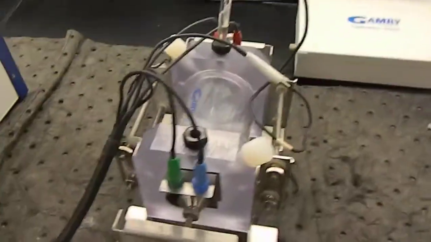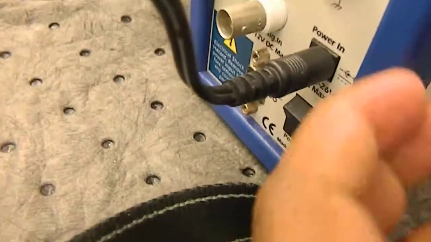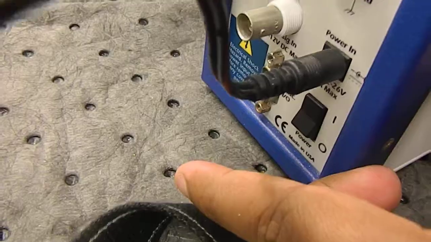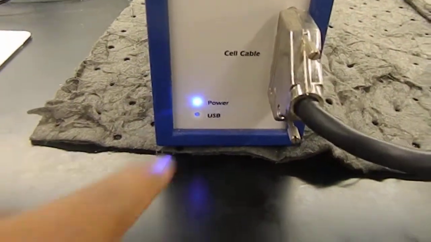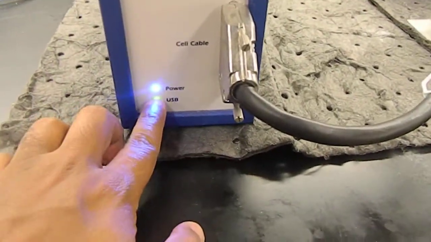So after setting it, what you have to do is turn on the GAMRY potentiostat. Here is the button. Turn it on, and now you see the light is blue, and now it's turned green.